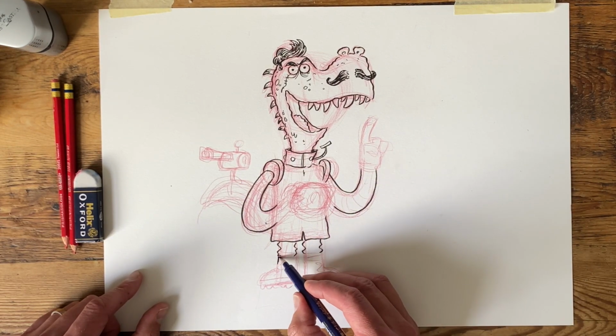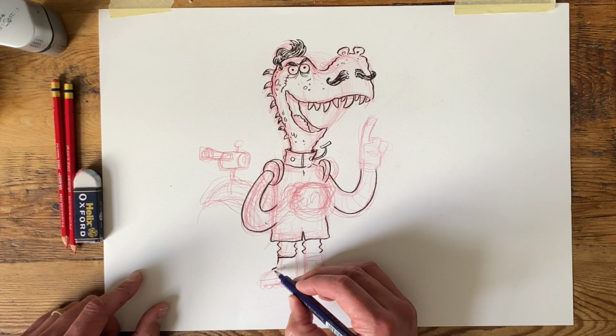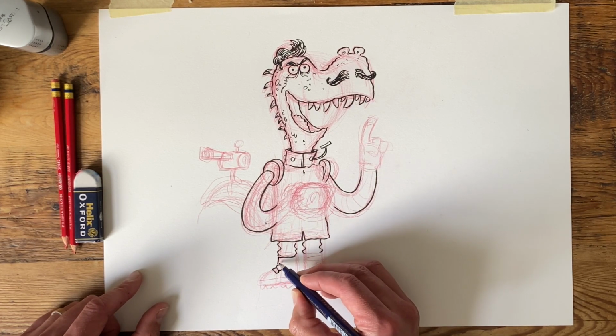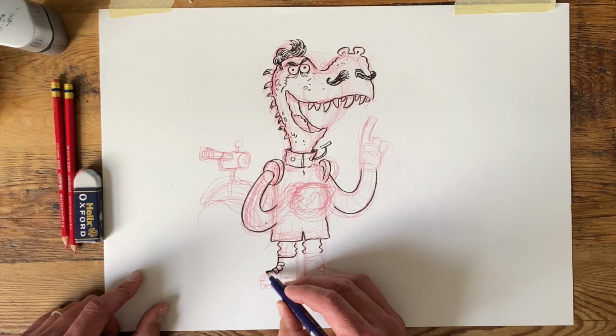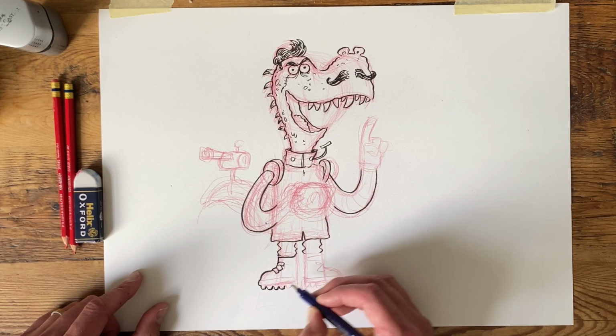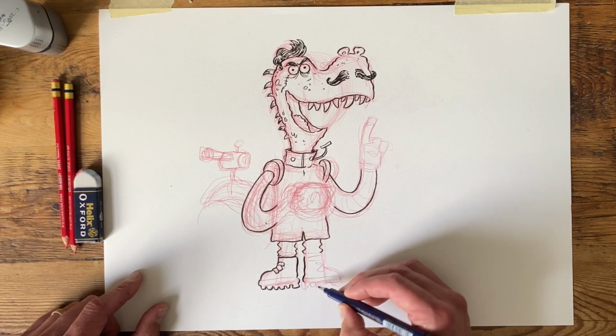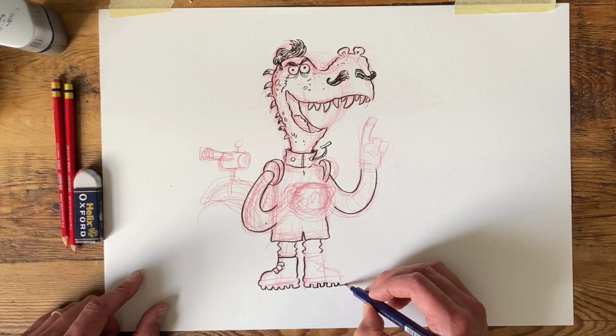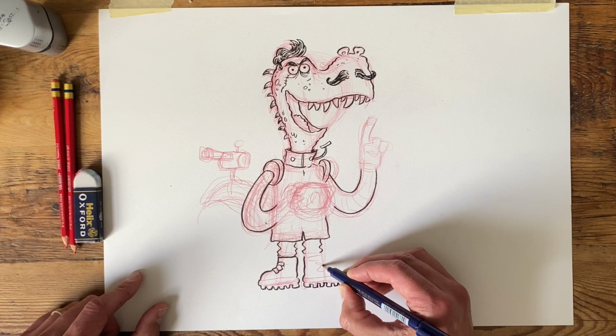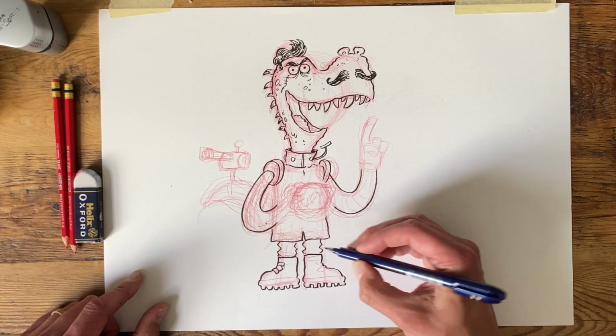And maybe he's got some trousers on. So then I'm going to give him these almost like space boots or sci-fi boots. Can make some big treads on them to make them a little bit more imposing. You can do it however you would like.